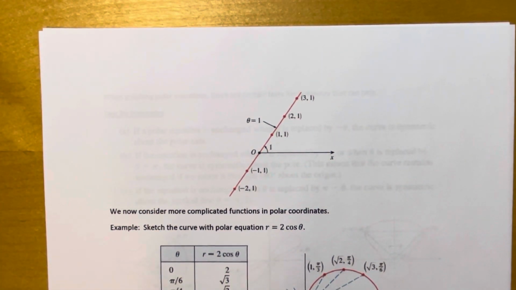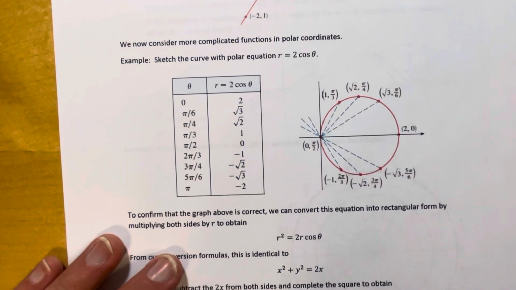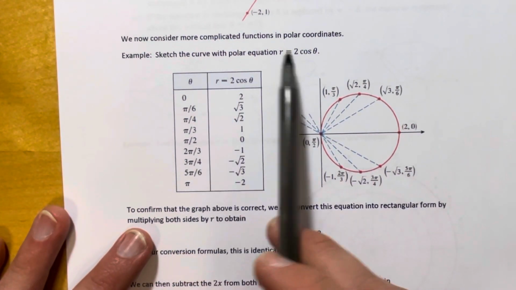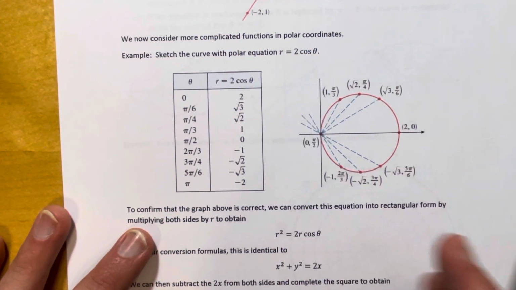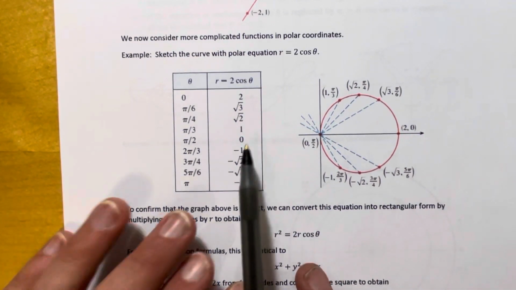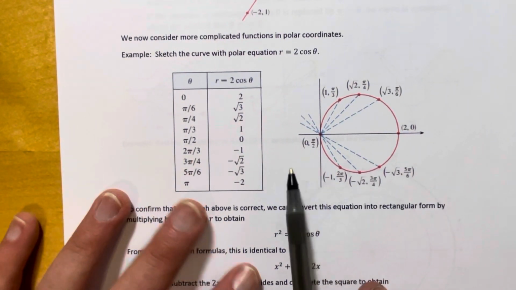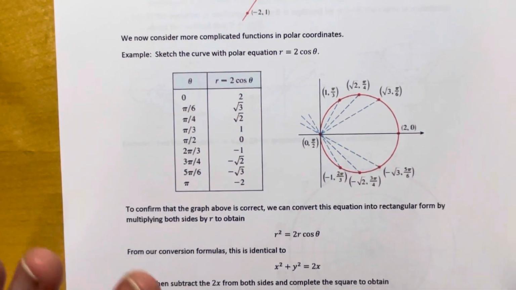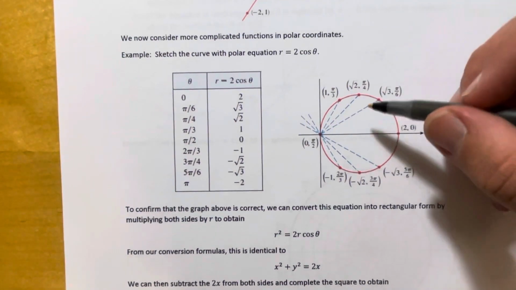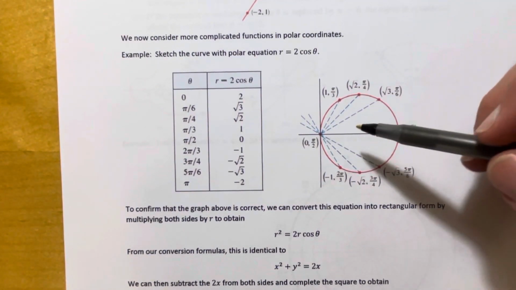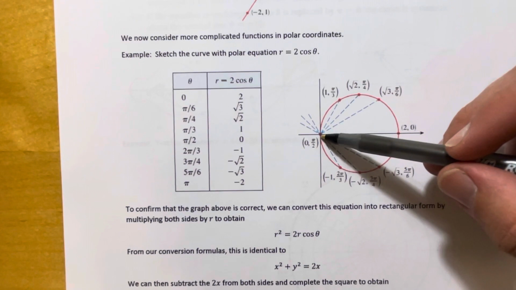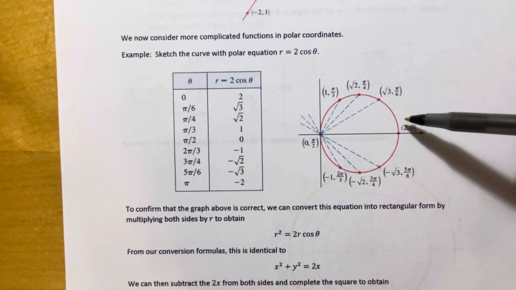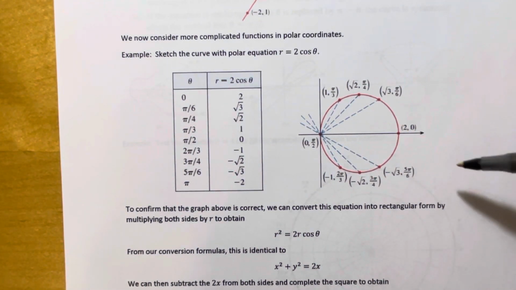What I want to do now is look at some more complicated functions. So in our first example, we're going to consider the curve r equals 2 cosine of theta. I've already given the work here on my printout because the book gives this example, and I wanted to use this graphic. It looks a lot better than what I would have been able to draw by hand. But you can see that the graph ends up giving us this circle that is tangent to the pole right here and seems to be symmetric about the positive x-axis, or the polar axis.